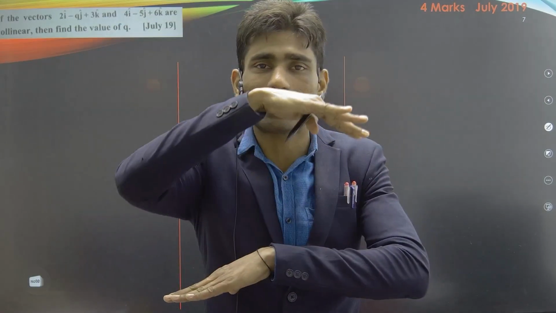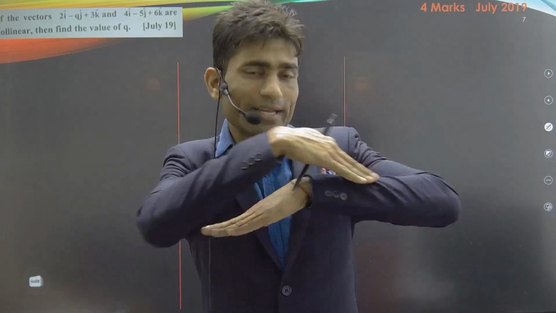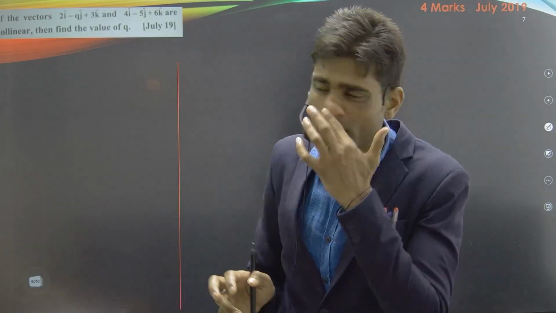First vector here, second vector here, those are parallel. So this is the condition for two vectors to be parallel. Or if we take the first vector here and the second vector another way, we get two vectors, one along with the other. So this is the parallel, collinear vector.